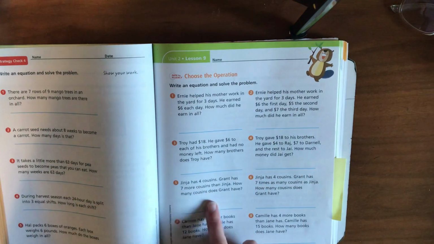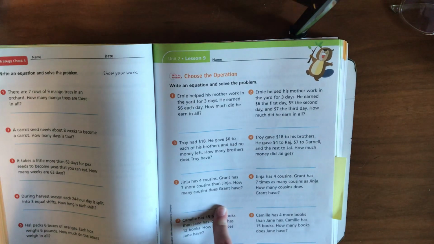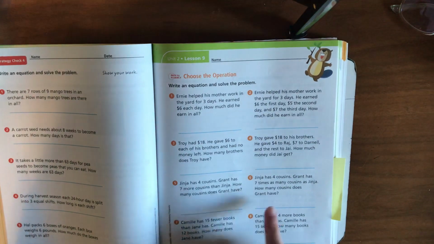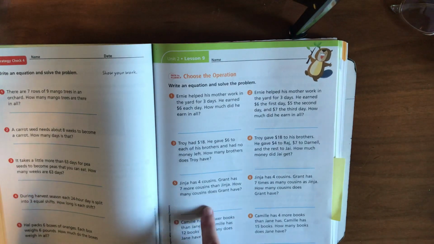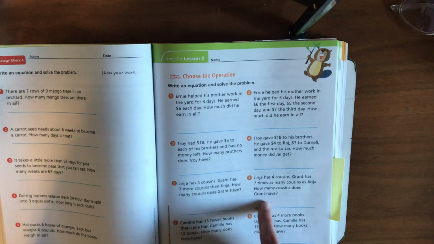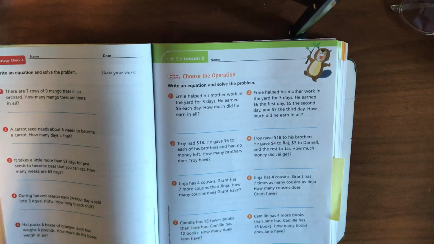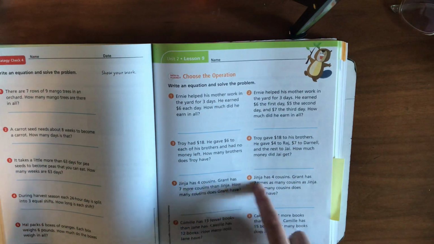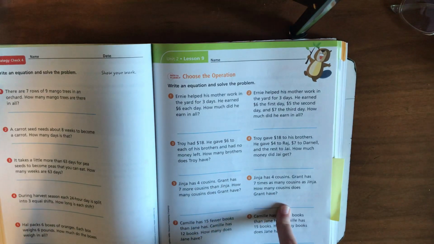So what operation are we going to use in problem number 5, and what is the answer? Yeah, so I'm going to do 4 plus 7 to get my answer of 11. What about over here in this one? What operation am I going to use, and what will be my answer? Yeah, so 7 times as many. So 4 times 7 is 28.